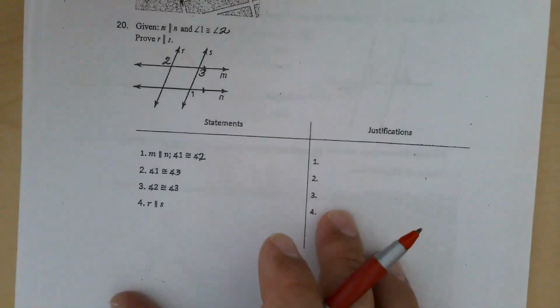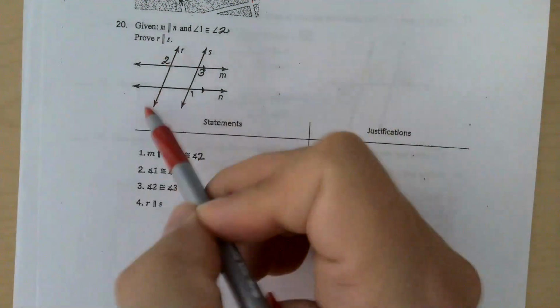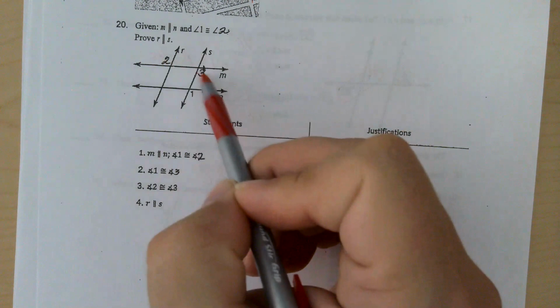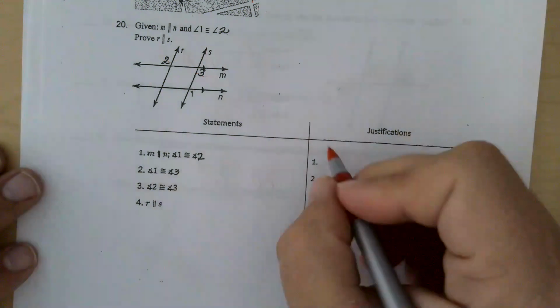Now we have 3 proofs. I am hoping you're going to be able to fill in the reasons on your quiz. So it's very important that you can name the angles that we're looking at. Here we need to prove R is parallel to S. I can't assume right away that 2 and 3 are congruent because I don't know that they're parallel. So start with the given.